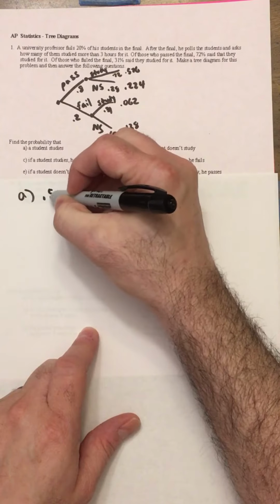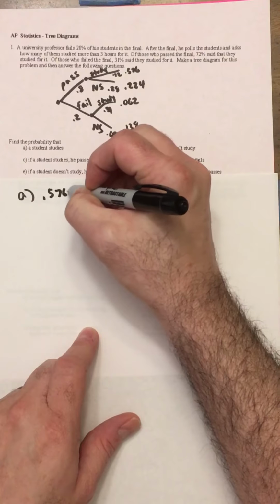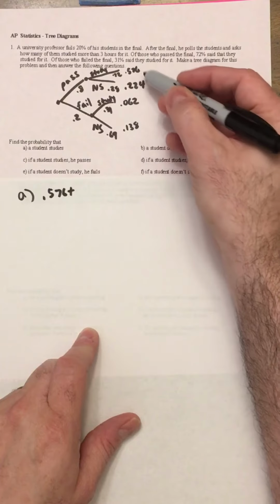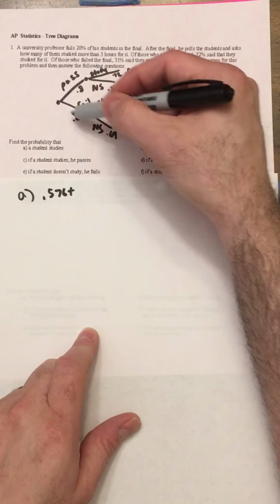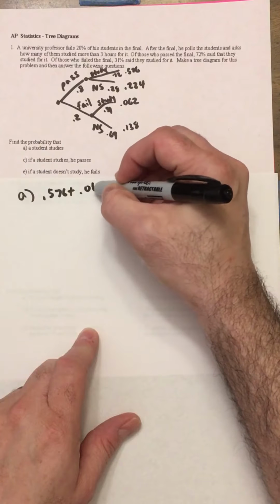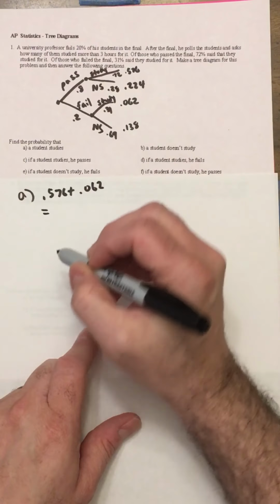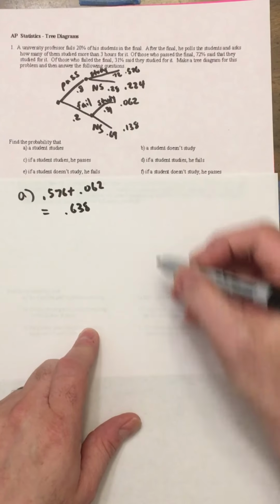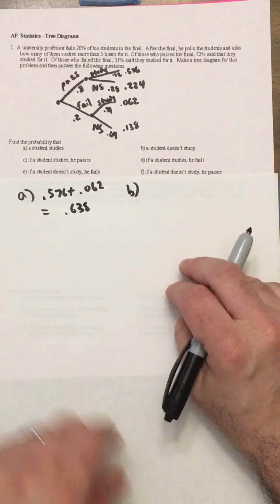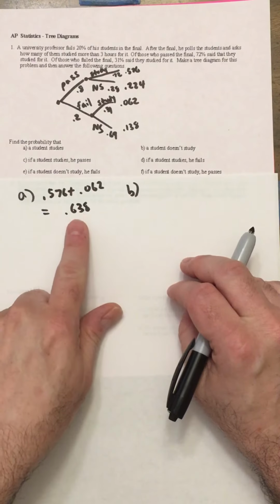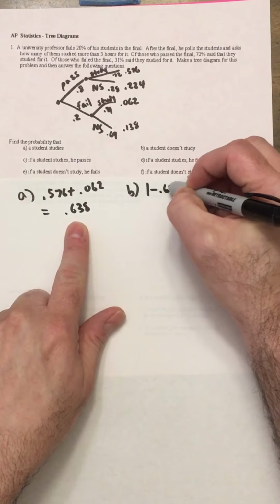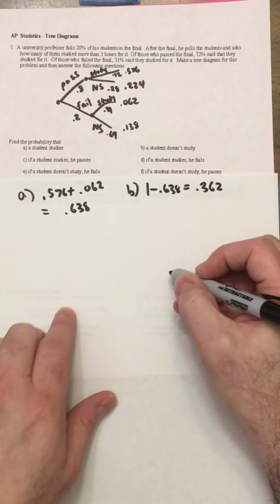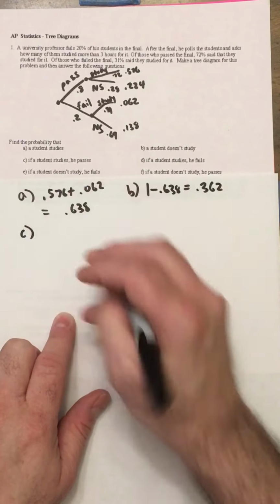That's going to be 0.576 plus 0.062, that branch and that branch, and that's going to give us 0.638. And the probability that a student doesn't study is the complement of this, 1 minus 0.638, and that's going to be 0.362.